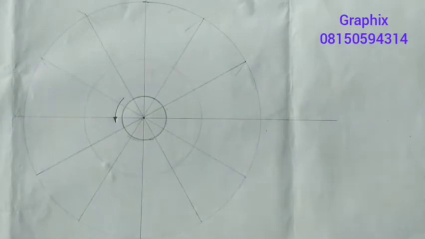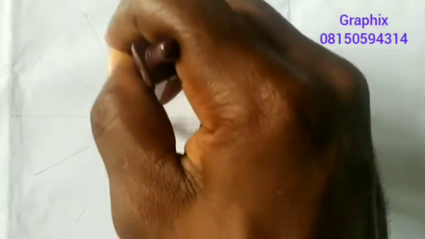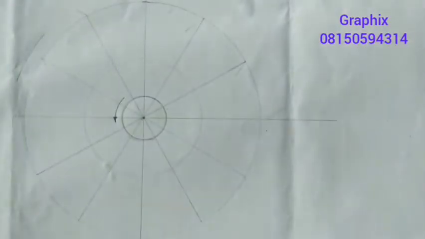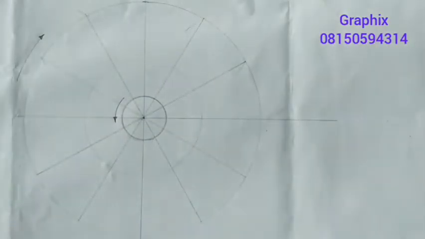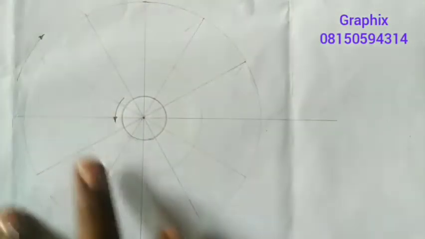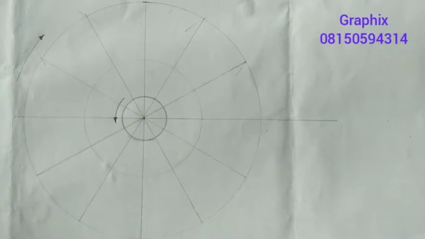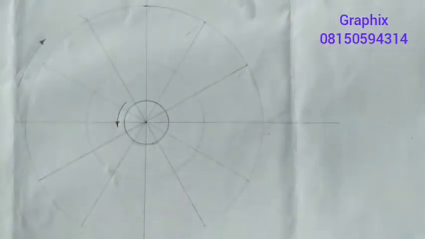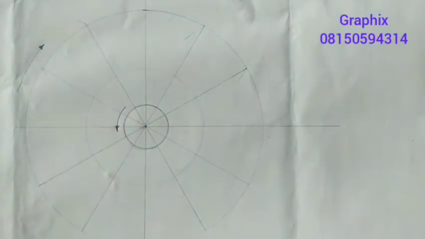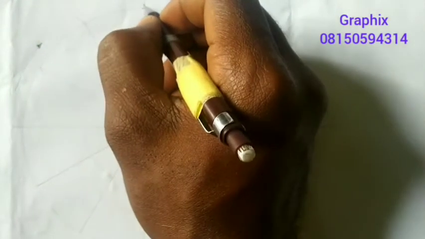So then the follower rotation will be what? Will be clockwise. So at this point here, they are taken. Now we'll divide into 12, so we'll start moving from 0 to what? 360. So this point here will be 0 degree, move in this direction.